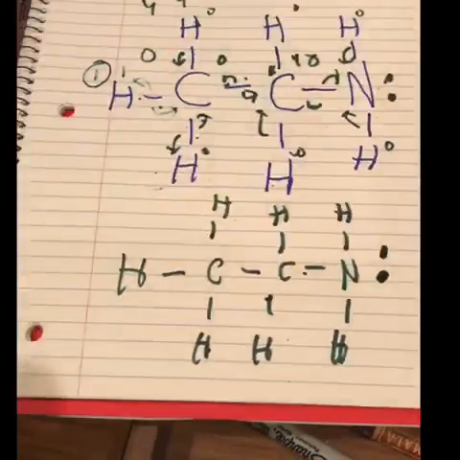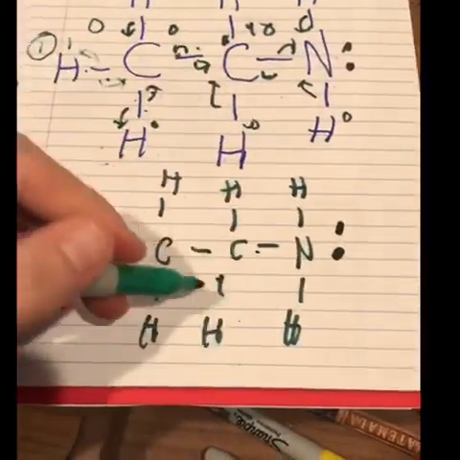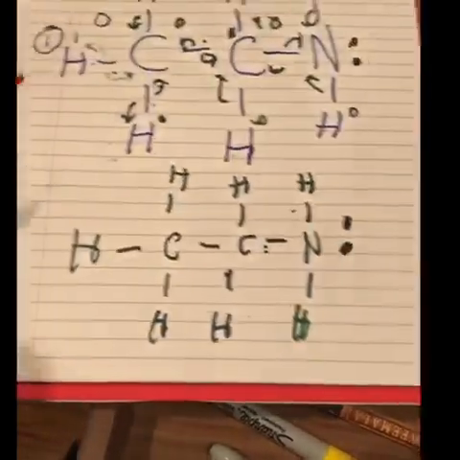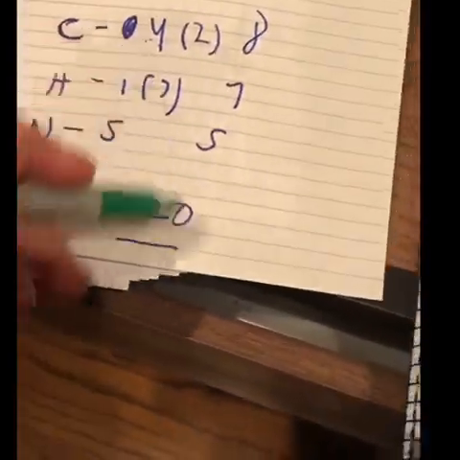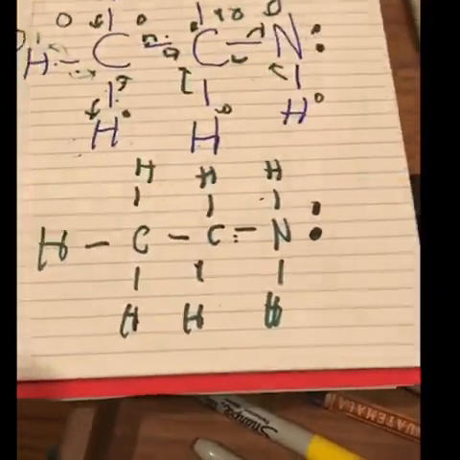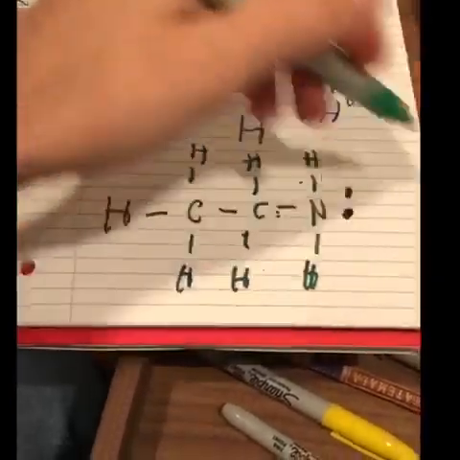It needs one lone pair to get to 20. Now that's 20 electrons total, 1, 2, 3, 4, so on, 20 total. It has 20 here. We have our lone pair. This is the Lewis structure for ethylamine, right there.